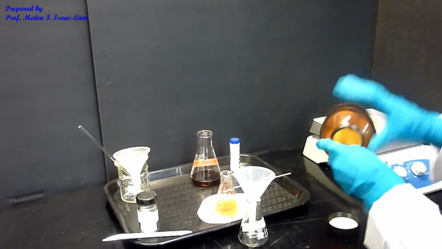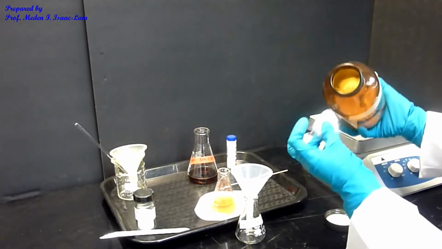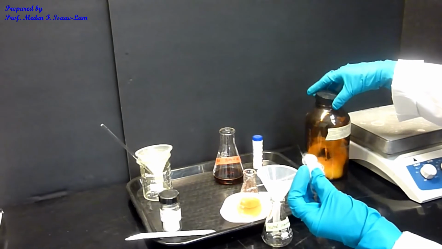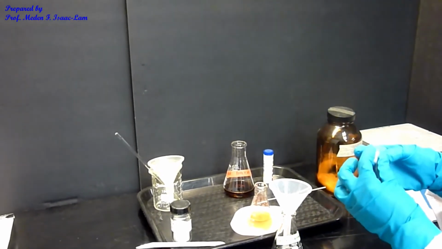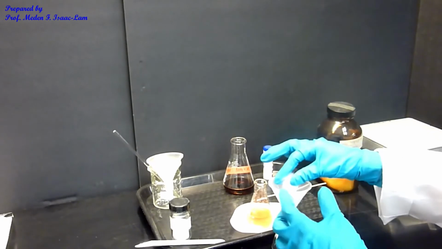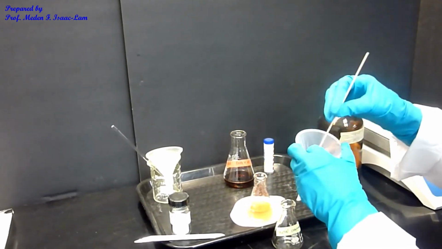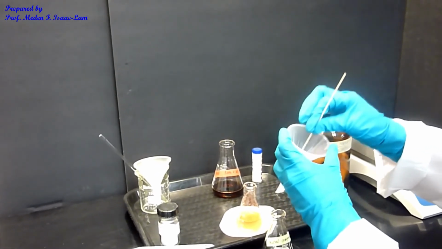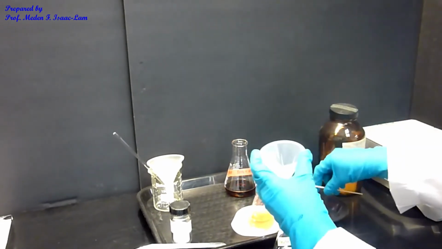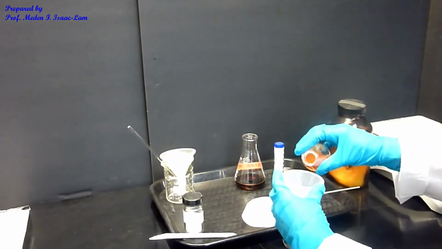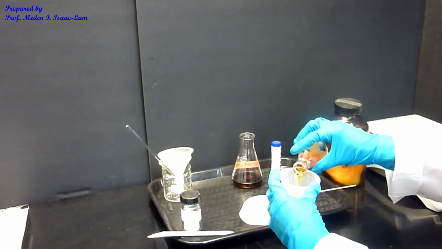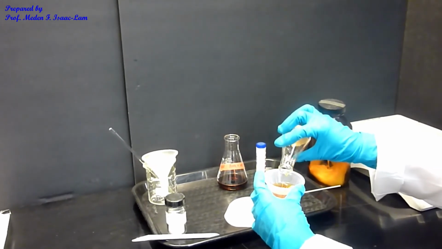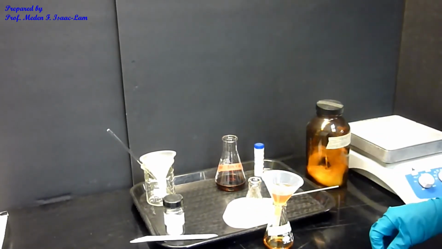And I will use again glass wool. So I get a little bit of the glass wool, and again this is glass. So when you're using glass wool, make sure that you wear gloves, otherwise you might get a cut. It's actually made of glass. So I'm going to put it in, and I push it using the wooden boiling stick, and then I make a plug. And now I'm going to just filter it because I don't want the sodium sulfate. That's my filtration apparatus.